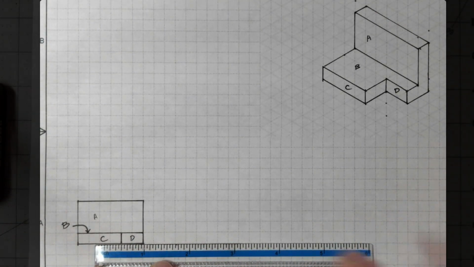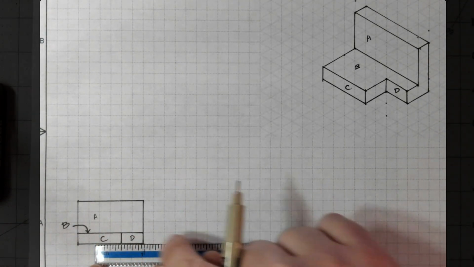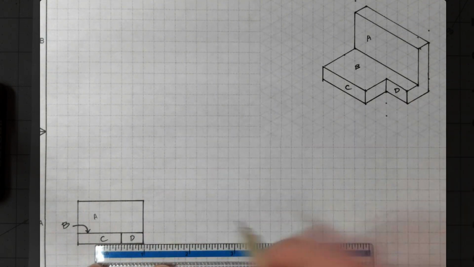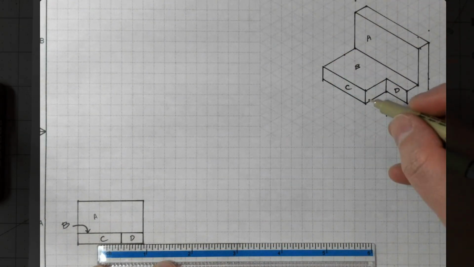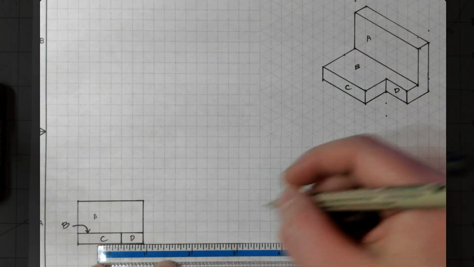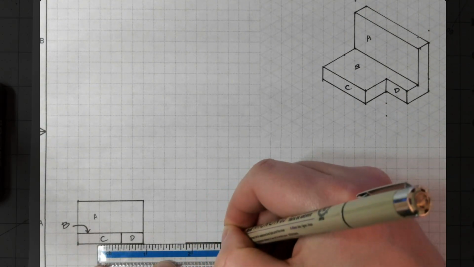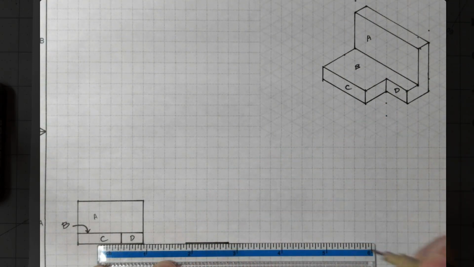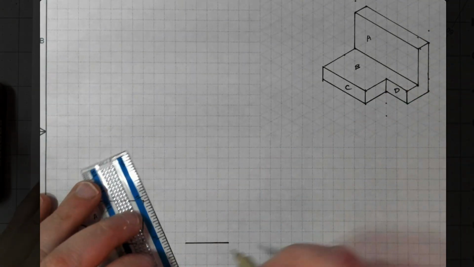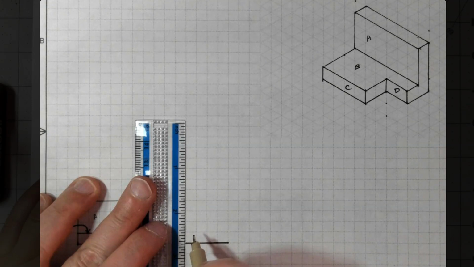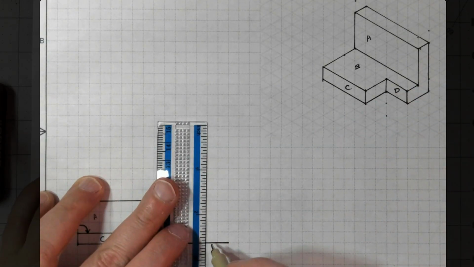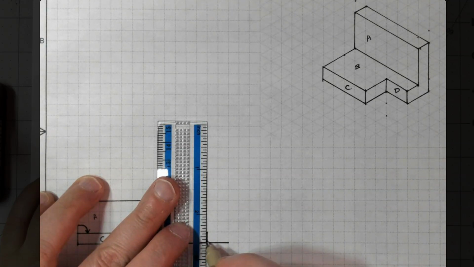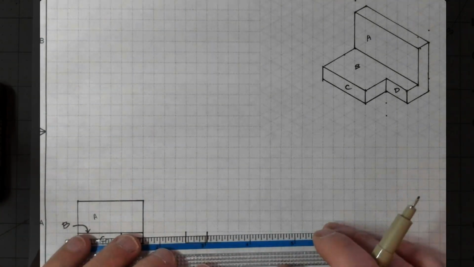Now we put some space in between the front view and the side view. I like to go 4, 5, 6 units of space. And we know that it's 1, 2, 3, 4 units in depth. So 1, 2, 3, 4. We know that the height here is 1 and 1. So we're going to go up 1 here. This is 2, so 1, 2, over 2, down 2.